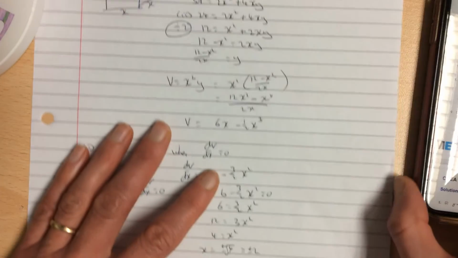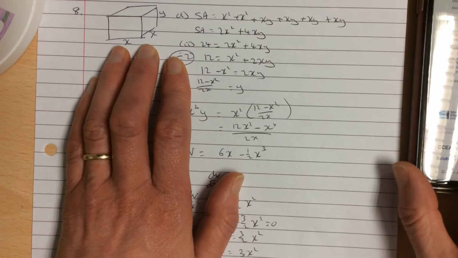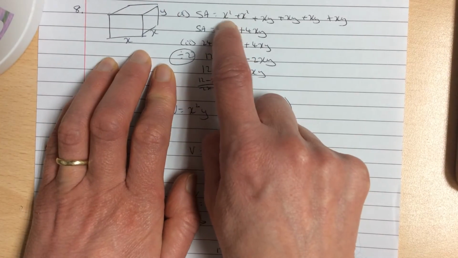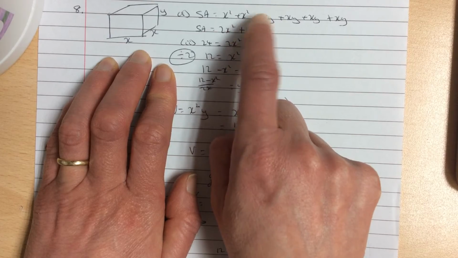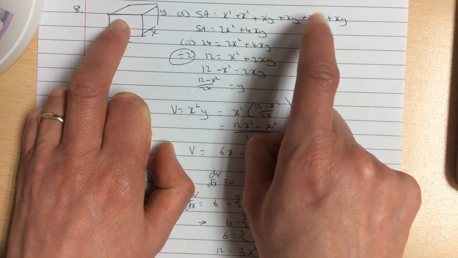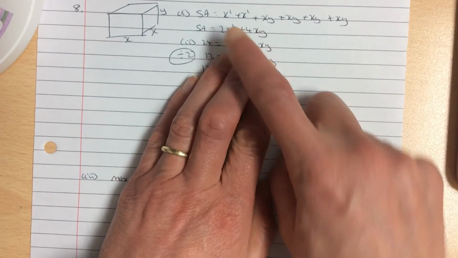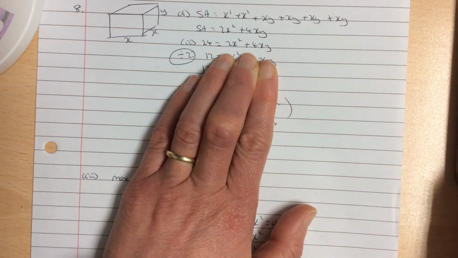Question 8 is a cuboid. So I drew it out. It's got a square base, x by x, and height y. Show the surface area. The surface area, the base plus the top, plus the front and the back, plus the side and the other side. Tidies up to give you this. You're told that equals 24.